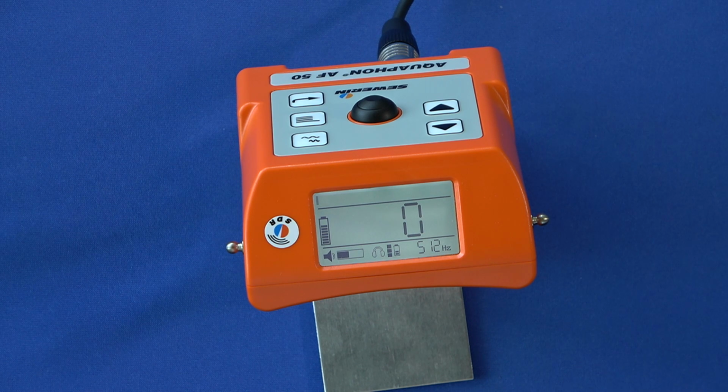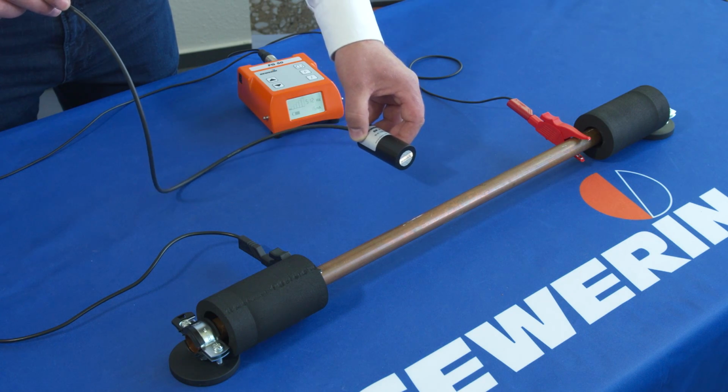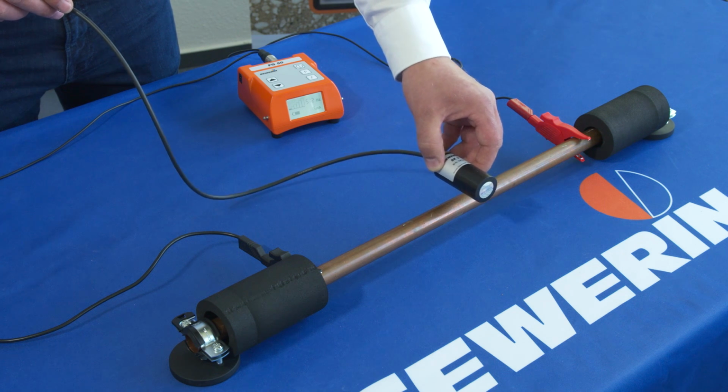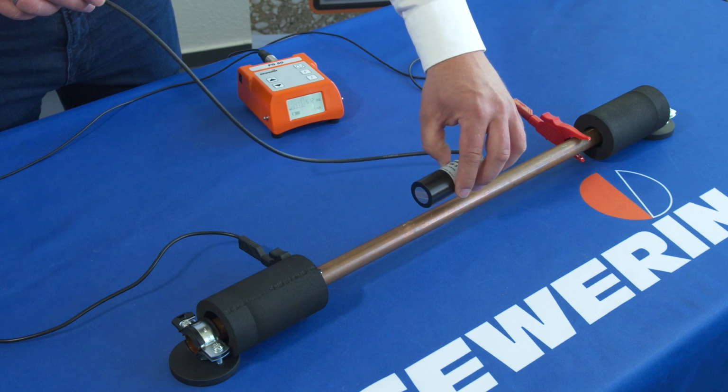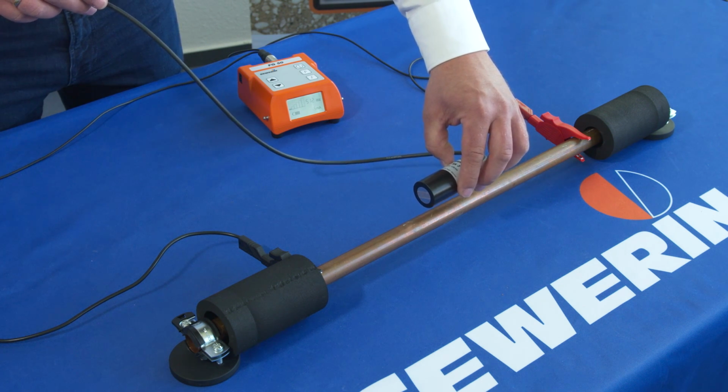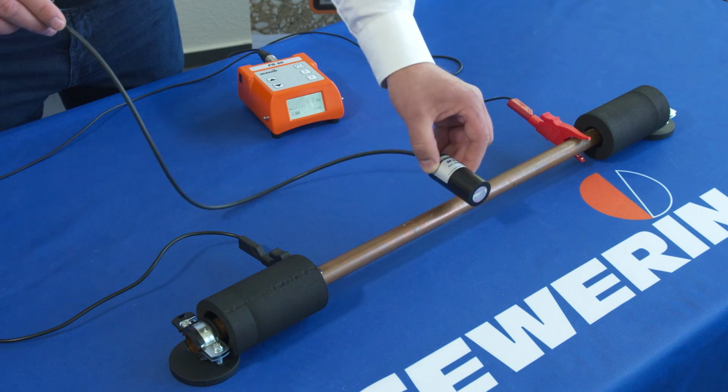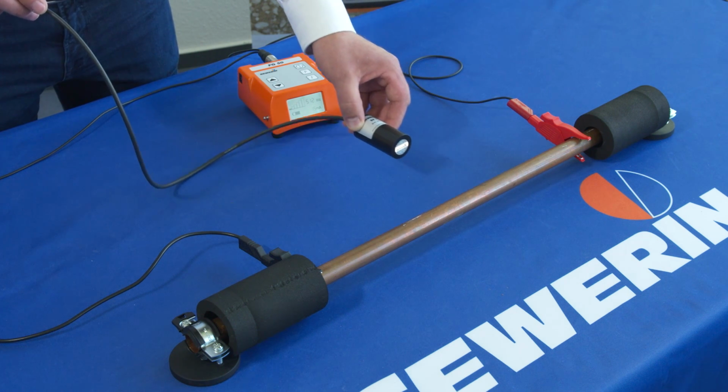In the maximum method, you can determine the direction of pipes. To do this, first find the maximum above the pipe. Now turn the search coil SK3. If the signal drops to a minimum, the SK3 shows you the direction of the pipe.